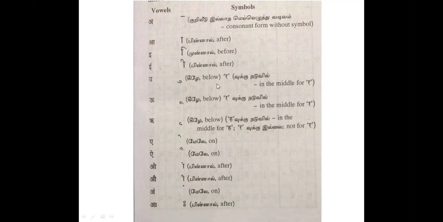Some exception is there. For example, this is ra. In that ra, you have to put this matra in the middle of the ra. You should not put this matra below the ra.